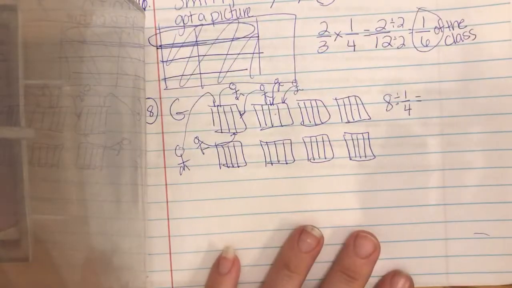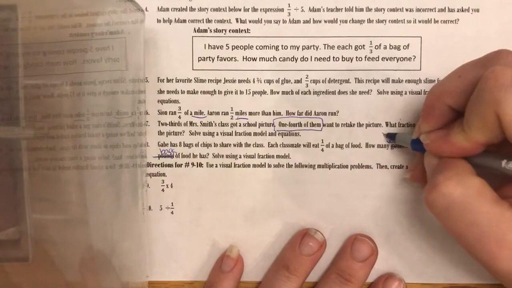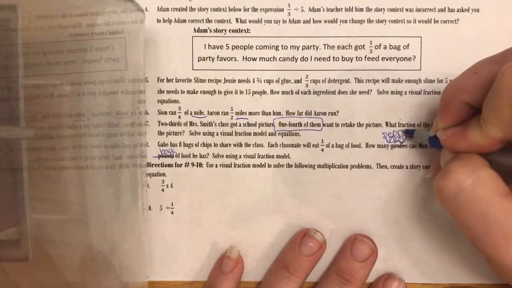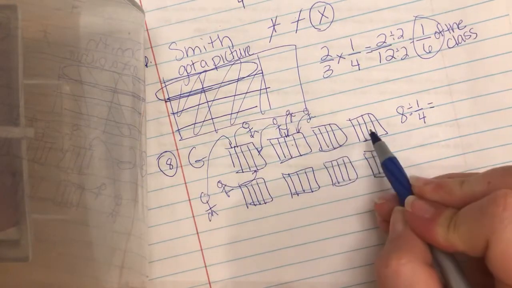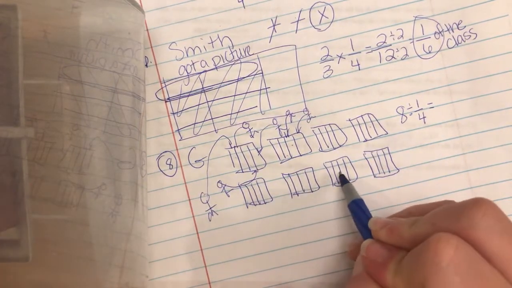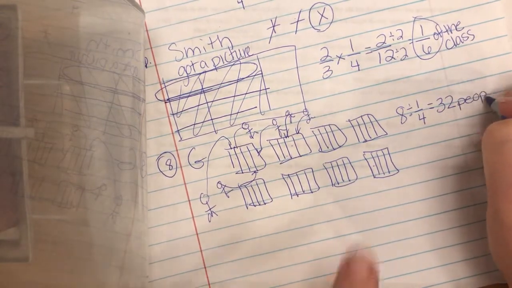How many, I did this wrong again. How many people can Gabe feed with his 8 bags of chips? 4, 8, 12, 16, 20, 24, 28, 32. 32 people. Start with a whole, end with a whole.